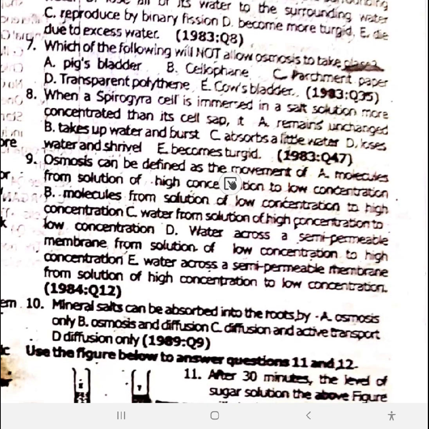9. Osmosis can be defined as, let's take down osmosis. What is osmosis? Osmosis is the movement of water across a semi-permeable membrane from a solution of lower concentration to higher concentration. 9 is option D.